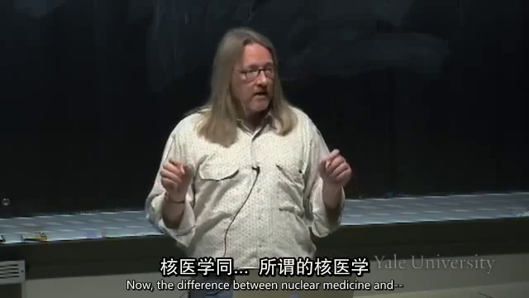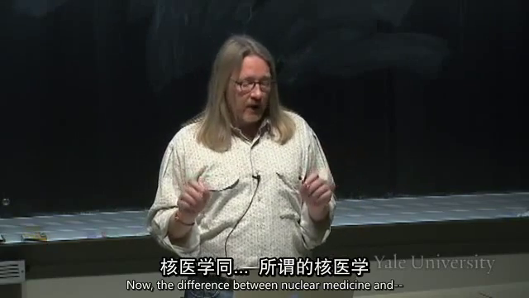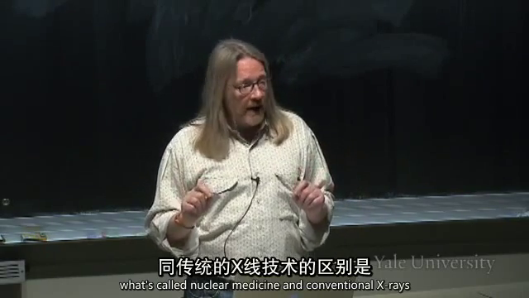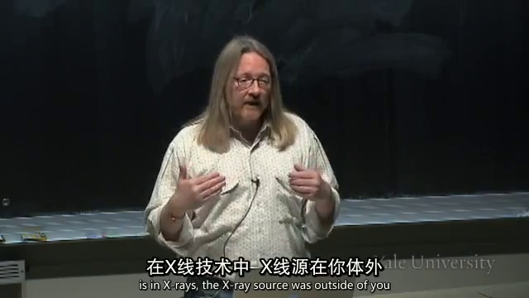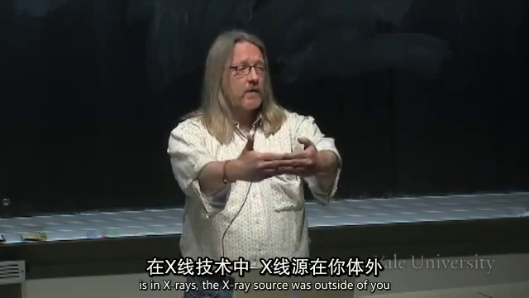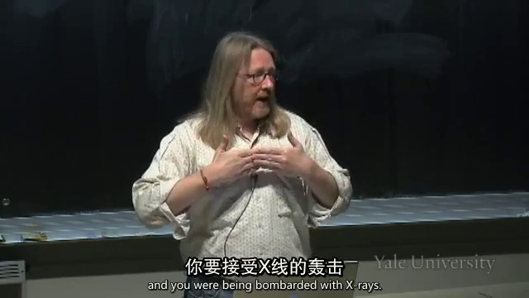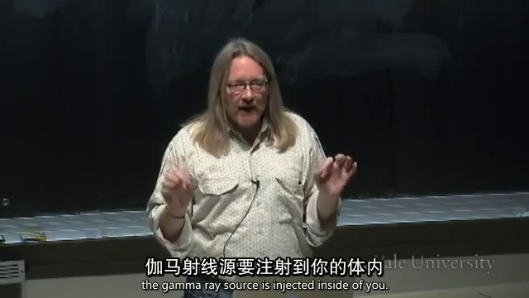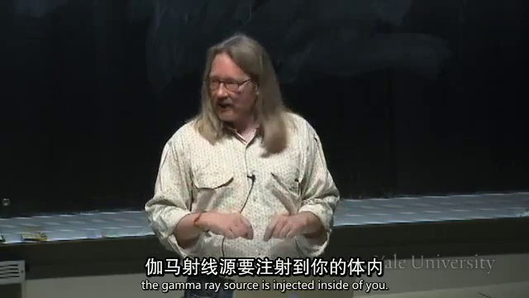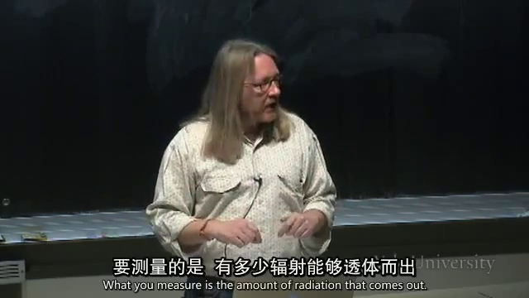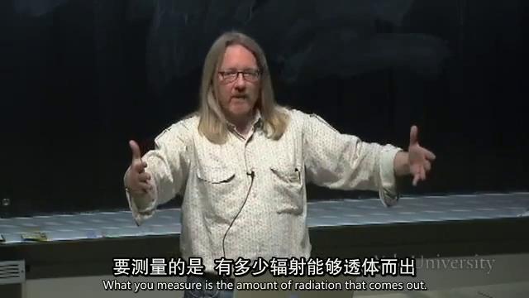Now, the difference between nuclear medicine and conventional X-rays is that in X-rays, the X-ray source was outside of you, and you were being bombarded with X-rays. In nuclear medicine, the gamma ray source is injected inside of you. And what you measure is the amount of radiation that comes out.